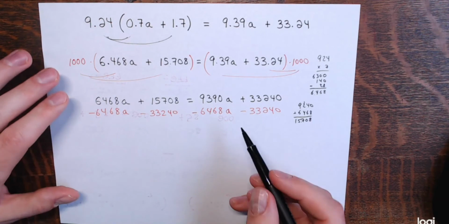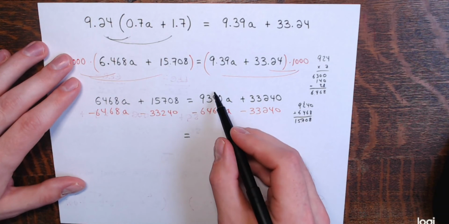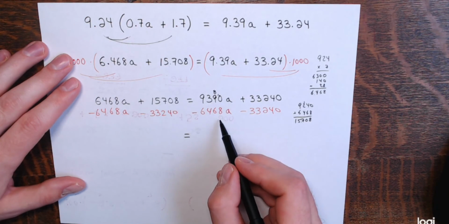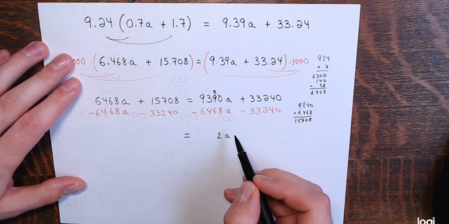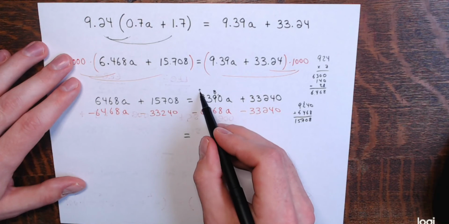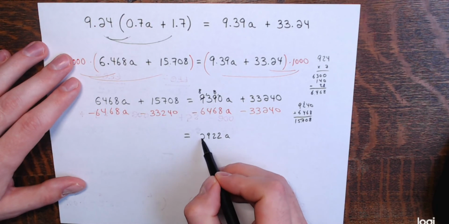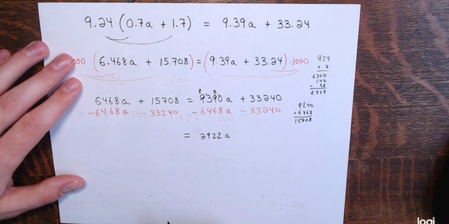And we get the following. Now the coefficient of A on the right, there's some borrowing here. So 2 minus 6, I can't do that. Borrow. 13 minus 4 is 9, 8 minus 6 is 2, so that's 2,922A.